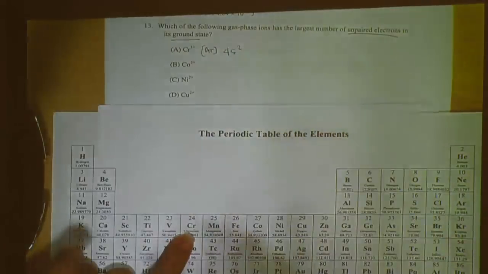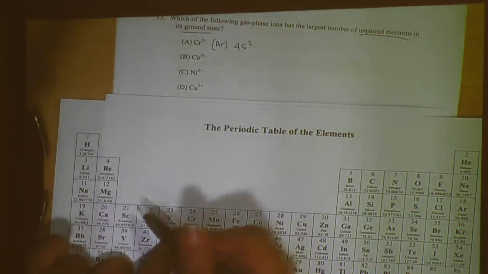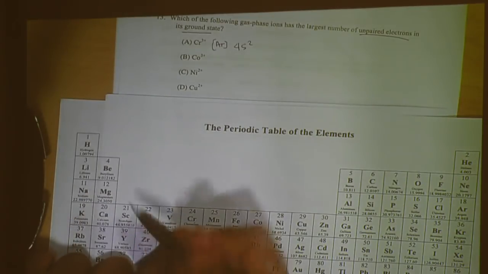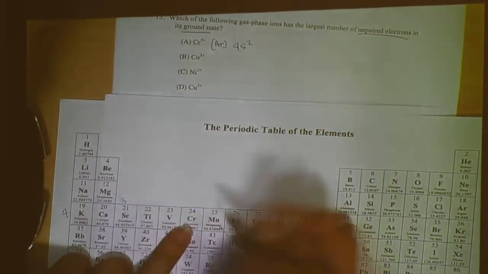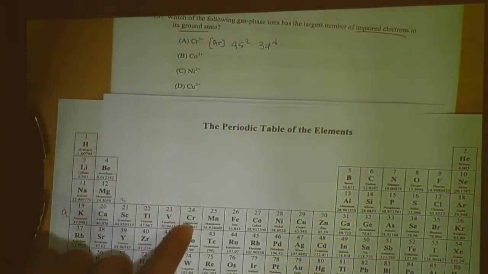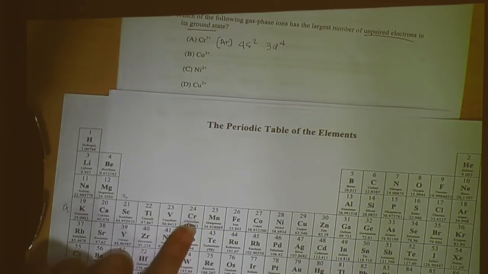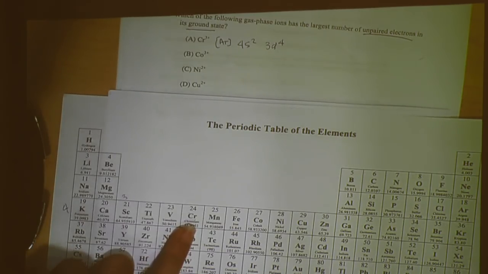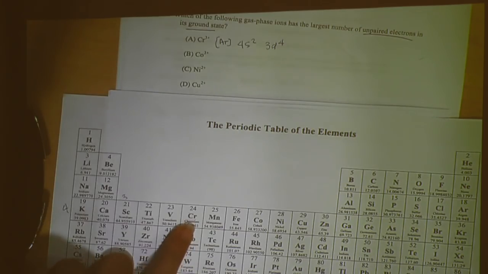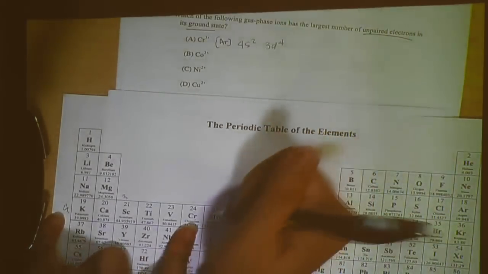4s2. So I'm just going to look at the configuration of chromium on its own and then remove the electrons as we go. And then I always go 1 down for transition. So even though this is 4, transition begins at 3. So 3d1, 2, 3, 4. 3d4. And if you recall, chromium is one of the exceptions where if you're doing the electron configuration, you're going to have to give the D a priority and make it D5 and 4s1. If you don't remember that, that's okay. You don't even need it right now. But, so it's chromium 3+.